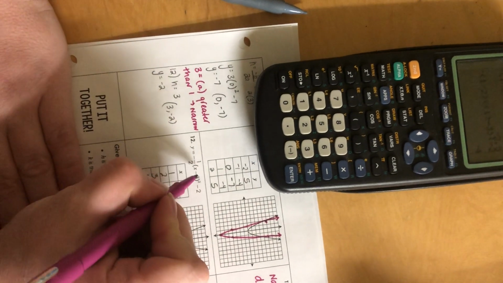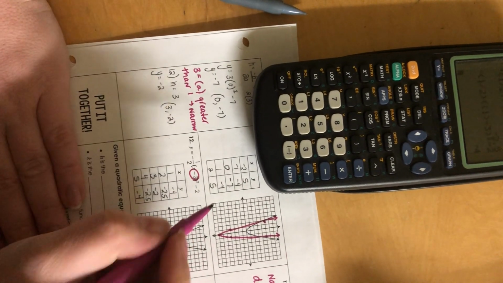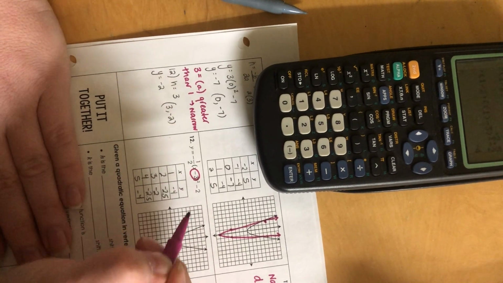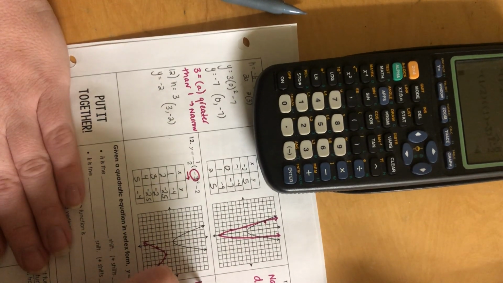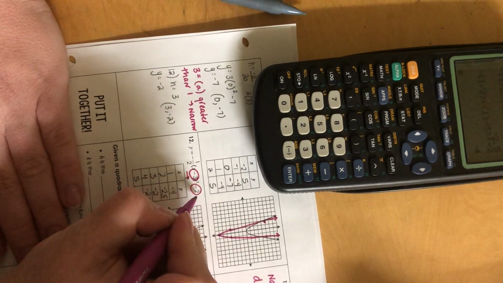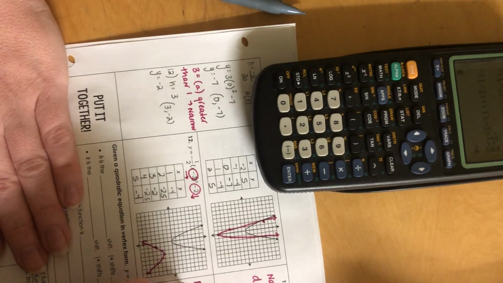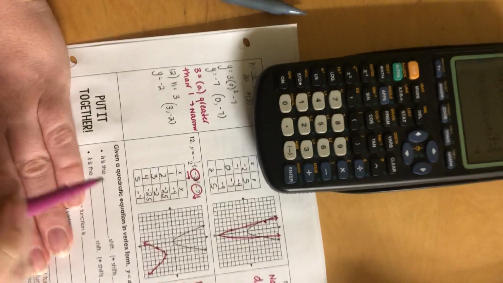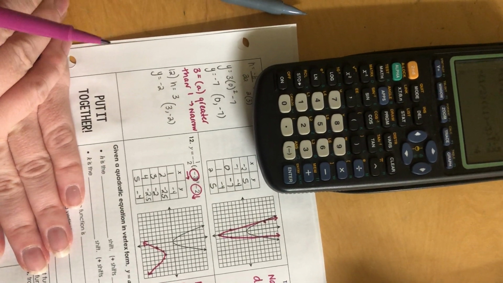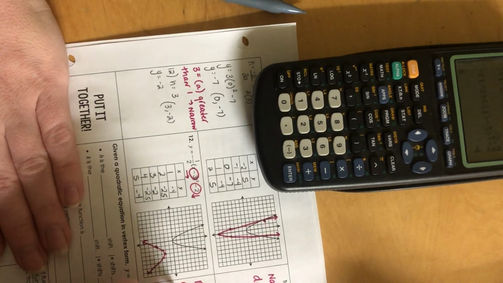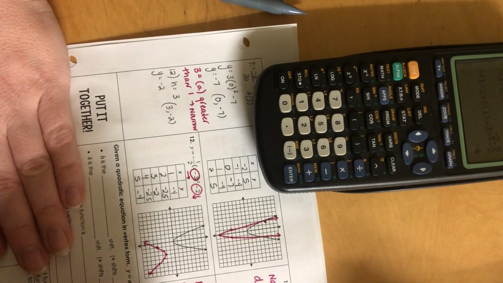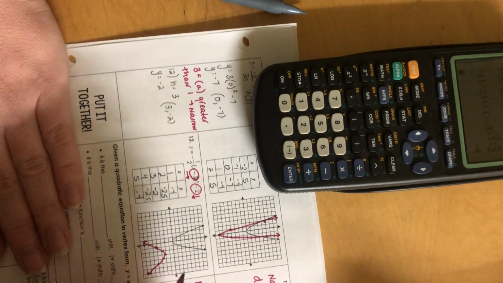All right, so what else is going on here? So we have -3, right? So it's going to be positive, so we're going to be moving right. So it's right 3. We also have this -2, meaning it's going down, down 2. So my -1/2, there's two things happening there. One, it's negative, so it's going to flip. And the other one is 1/2, so 1/2 is less than 1.